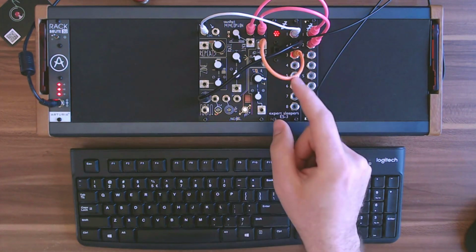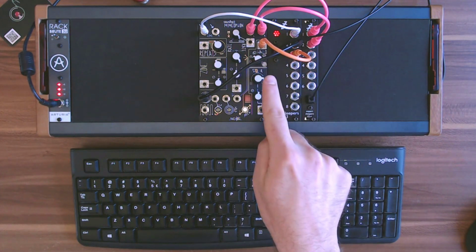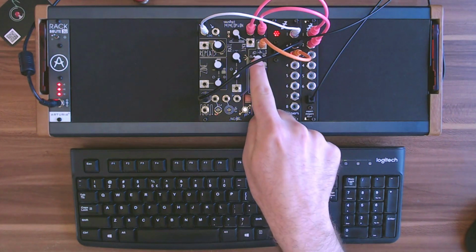And of course this will add modulation or add voltage to what we set here. So this will be the starting point.